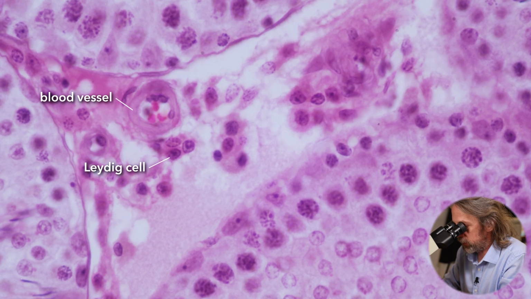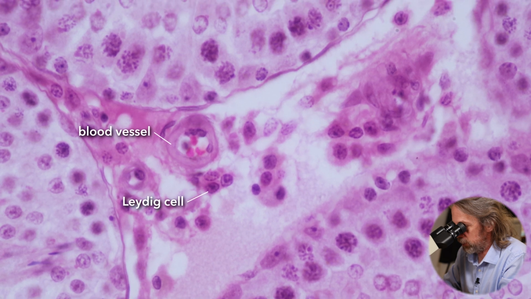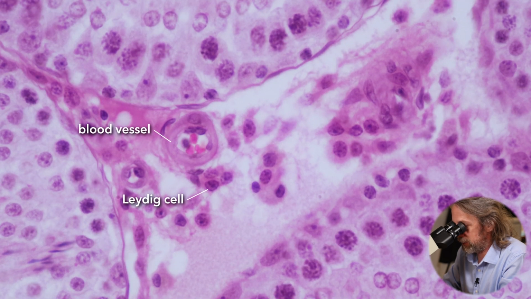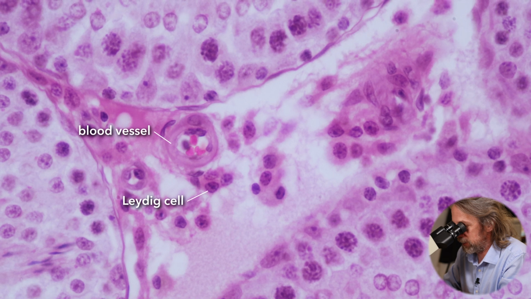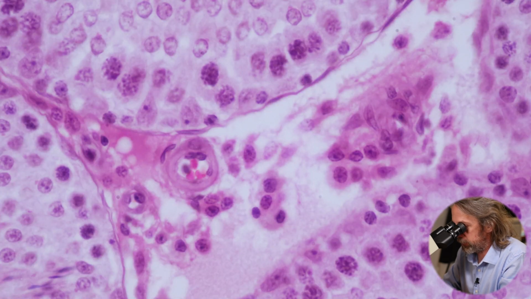testosterone. The other cells you're going to find in these spaces will be fibroblasts, which are producing the connective tissues, which will be helping hold all this together, right? So that's all the Leydig cells are. The interstitial cells, they're in those spaces there. They're not within the tube, they're outside the tube.